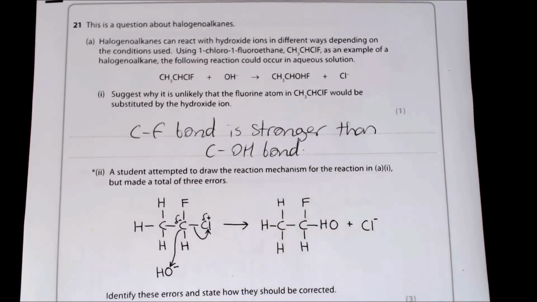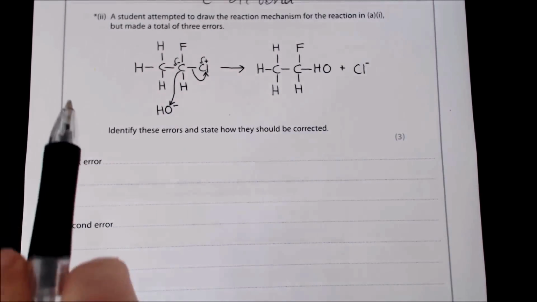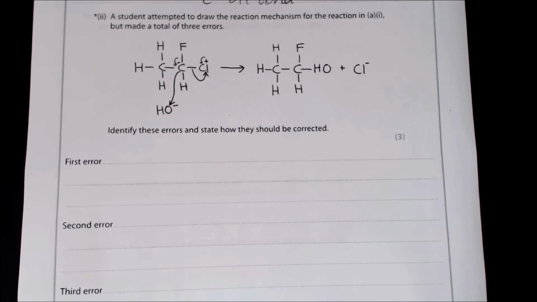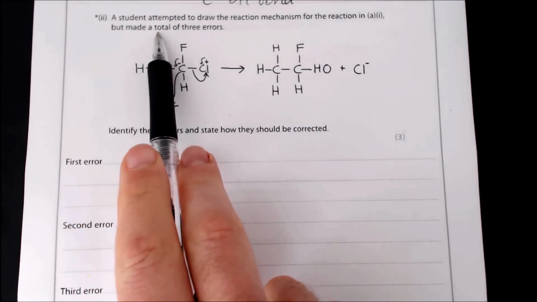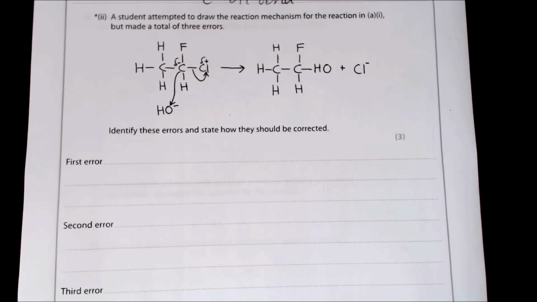All right, okay. So on to the next one. It says a student attempted to draw the reaction mechanism for the reaction in A part 1, but made a total of 3 errors. So identify these errors and state how they should be corrected. Okay, so we'll start with that first one then.